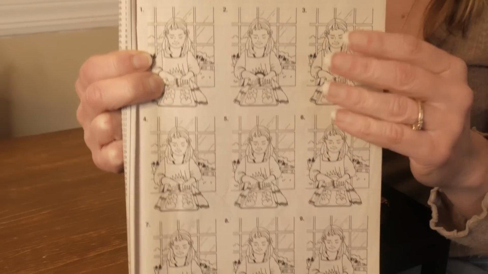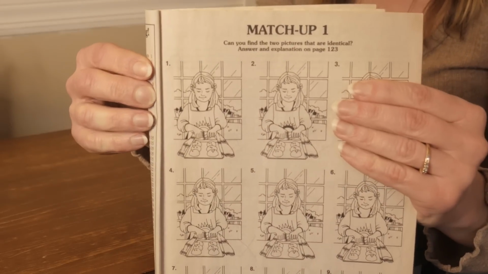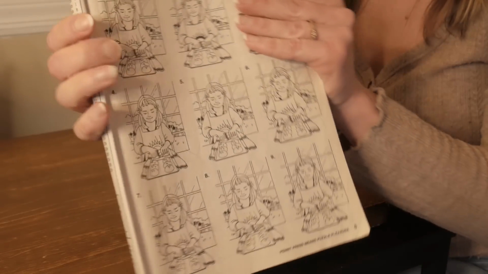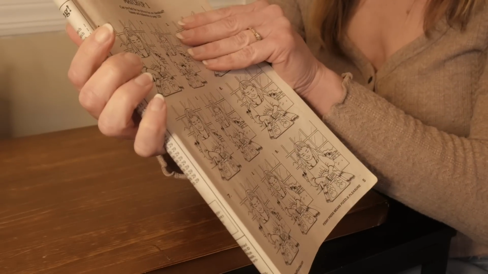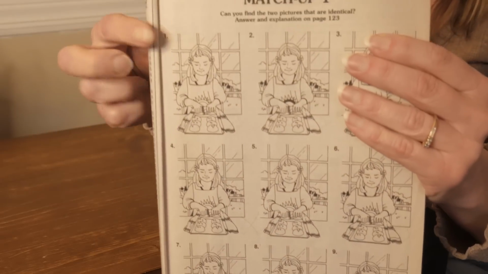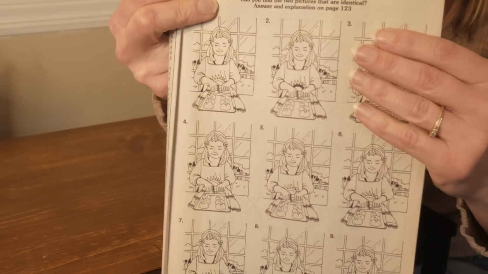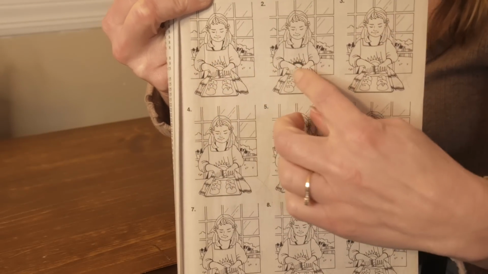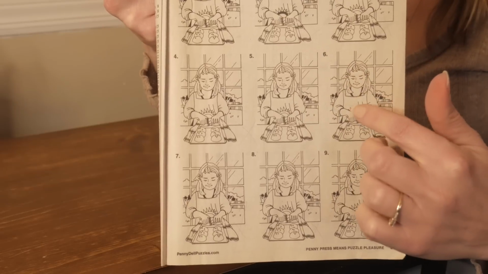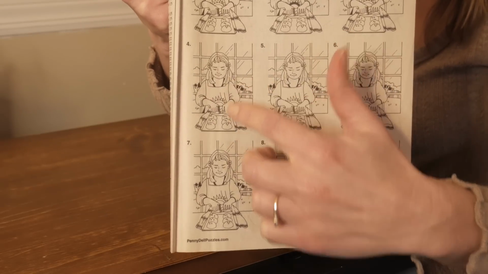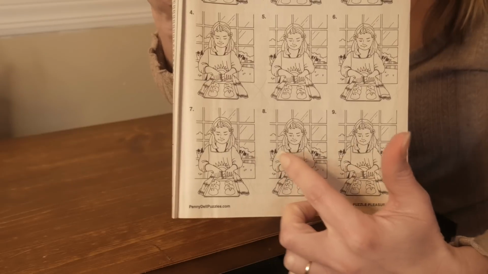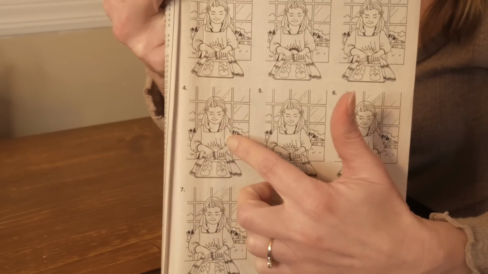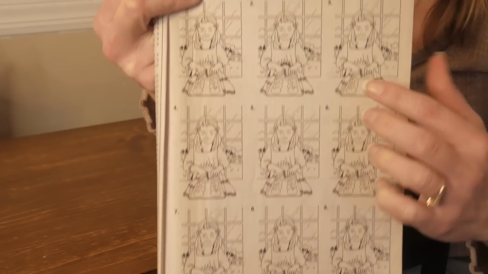Okay, so this is one many of us have seen before. This is Matchup 1. So what you need to do is have a look at all of the images. Now they all appear to be identical, but there are only 2 that are exactly identical.